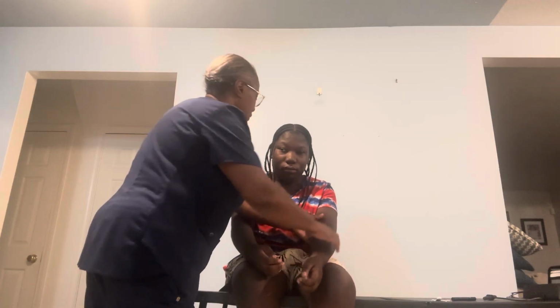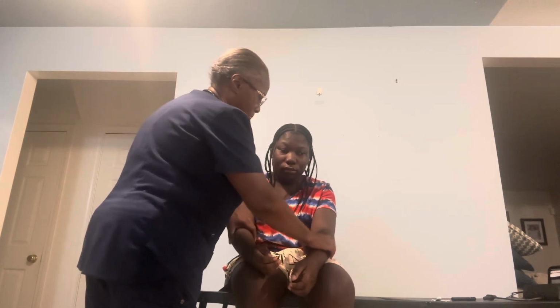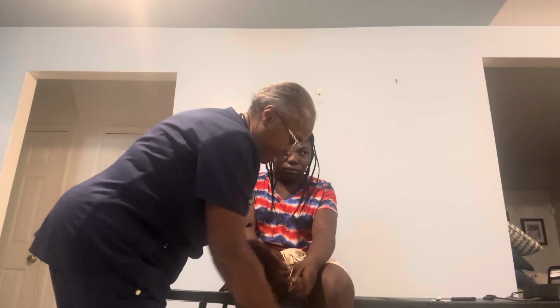So now from there, I am going to examine her extremities for any kind of swelling, for any kind of abnormality that might be there. Okay, so I'm going to take a look at her arms and then take a look at this arm. I'm going to feel on down to her legs. Relax.